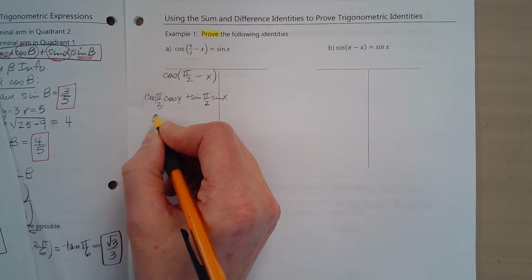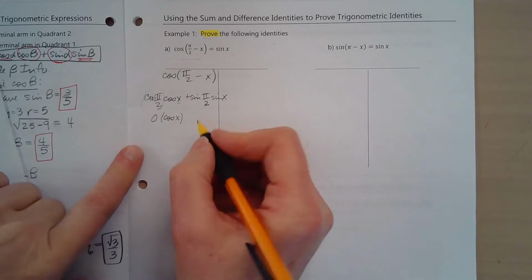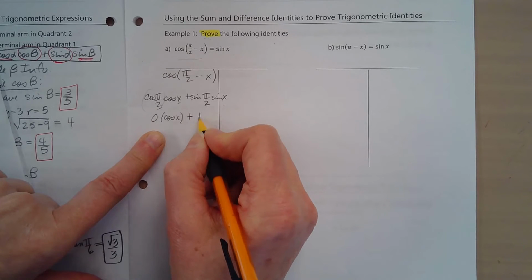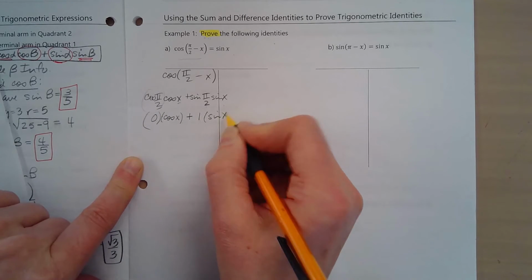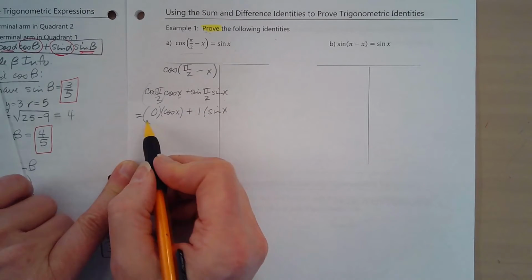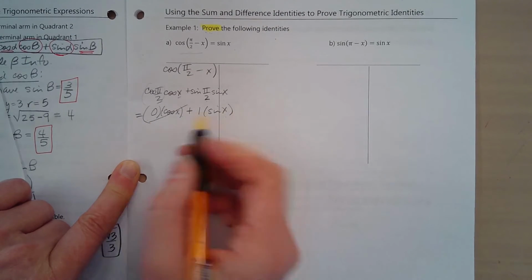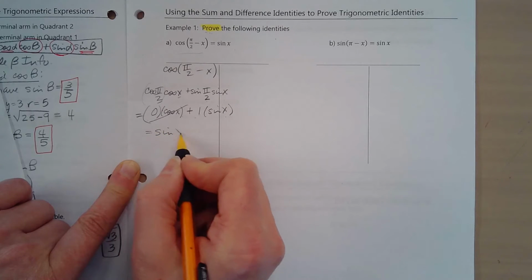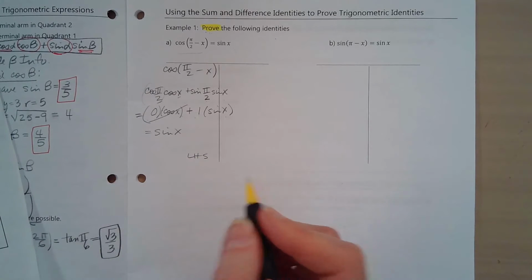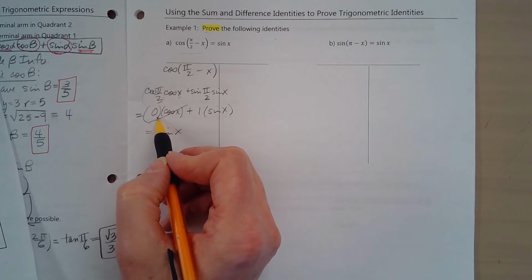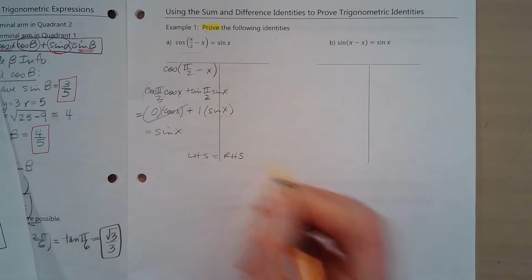0, right? Well, 0 times anything is going to end up being 0, right? Sine of pi on 2 is 1 times sine of x. So you can see what's happening here, right? 0 times anything is just 0. 1 times sine x, that's just going to give me sine x, right? Cos of pi by 2 is 0. Sine of pi by 2 is 1. So left-hand side equals right-hand side. That was fairly easy.